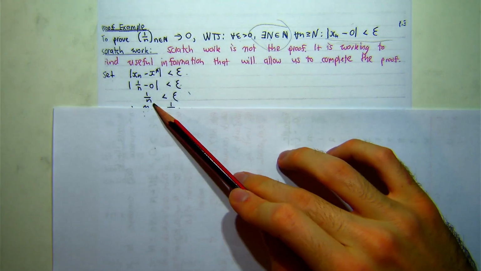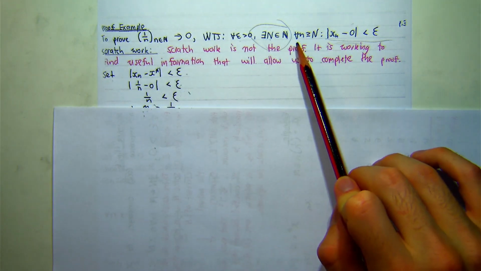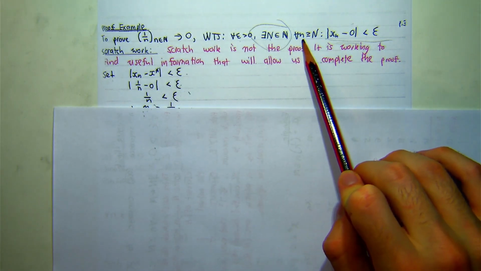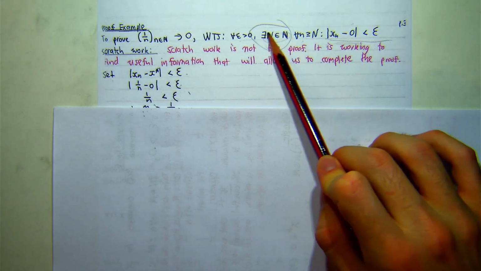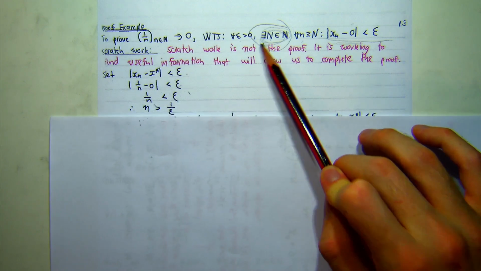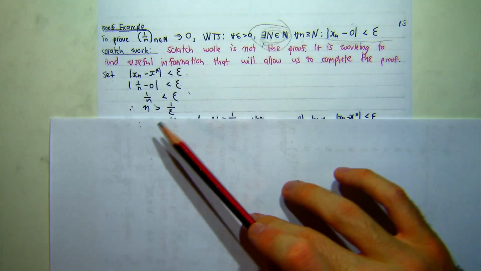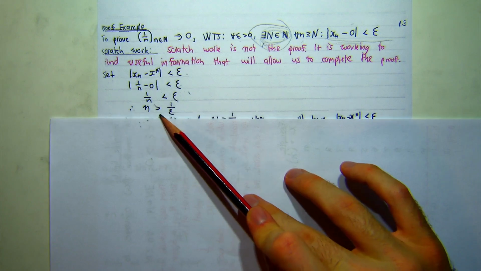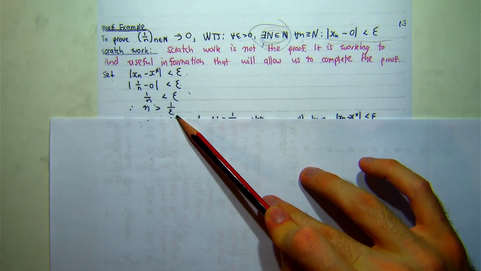And this little n in this case is talking about the sequence inputs n that are beyond our specific point of interest. So mathematically, we know that this little n has to be beyond the point 1 on epsilon.